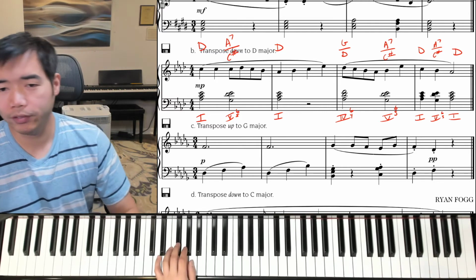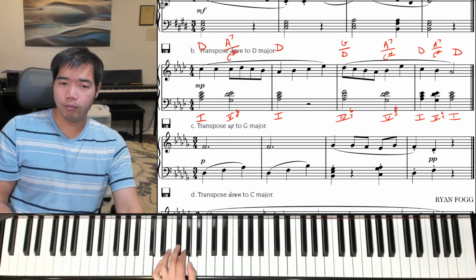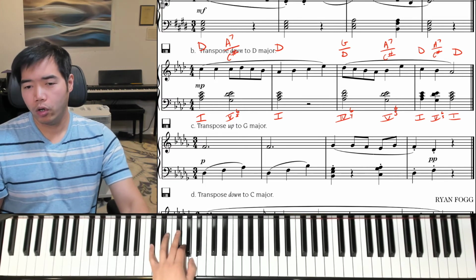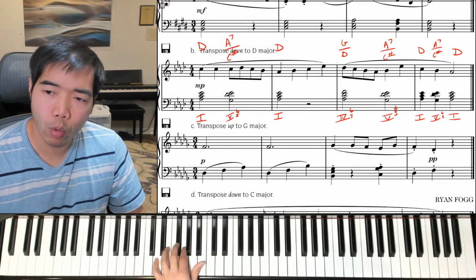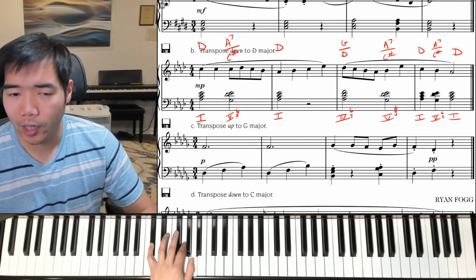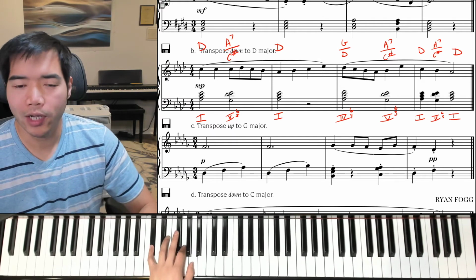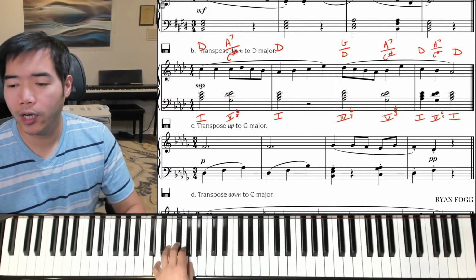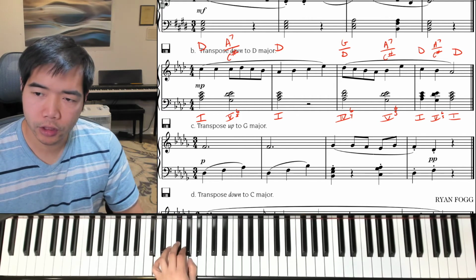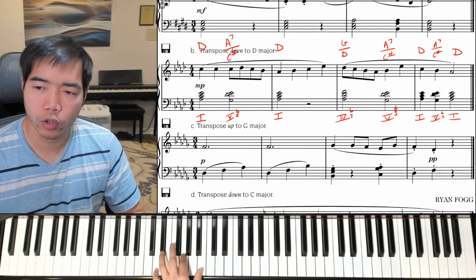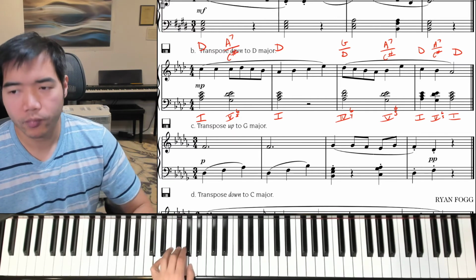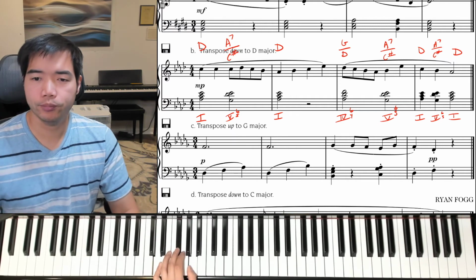Okay? So let's do the whole left hand now. Ready and play. 1, 2, 3, 4, 1, 2, 4 chord. 4, back to 5, back to 1, 5, 1. Again. 1, 2, 3, 4, 1, 2, 3, 4 chord. 1, 5 chord, 1 chord. 5, 1. Okay.